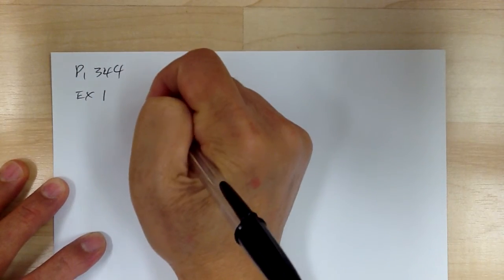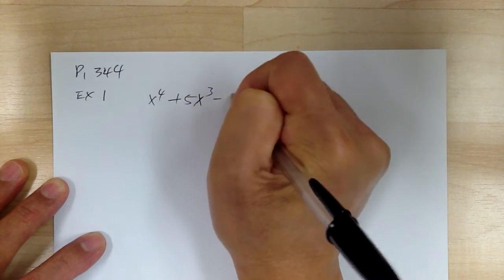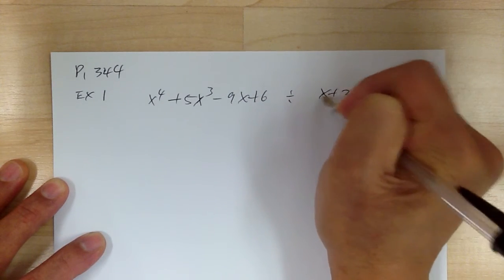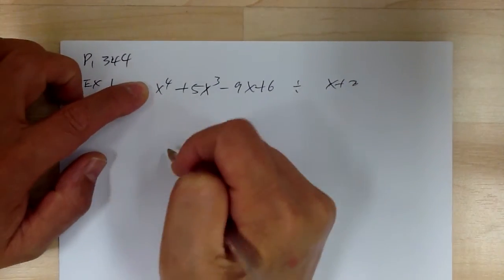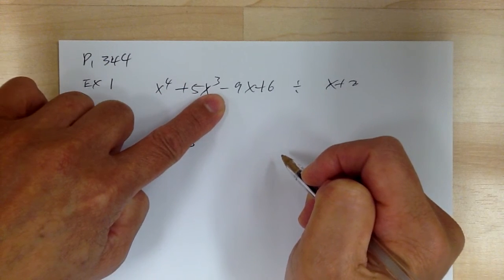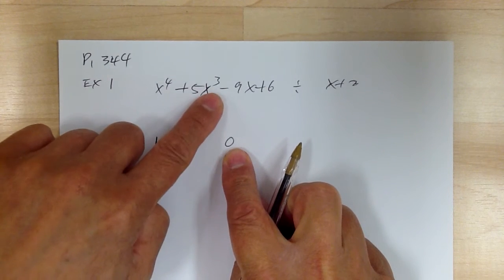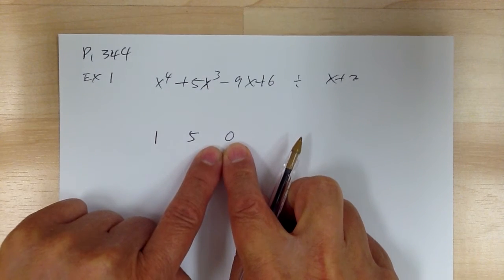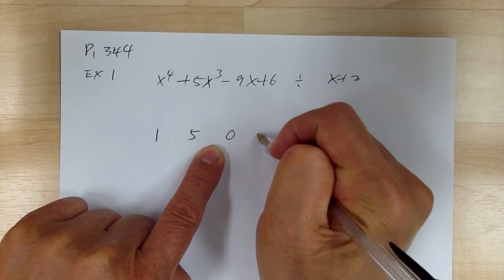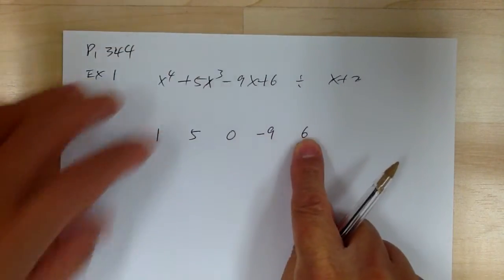So you have x^4 plus 5x^3 minus 9x plus 6, and you want to divide it by x plus 2. Again, write down the coefficients: 1, 5. Now notice there's no x squared, so you need to put a 0 for the x squared. You have to pay attention to that. On a test, sometimes you don't remember and you mess up. So again: 1, 5, 0, negative 9, 6.